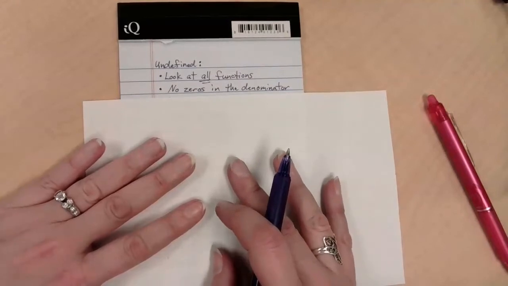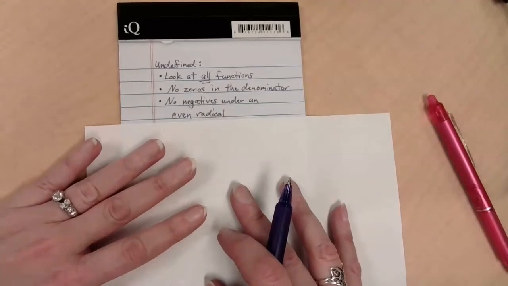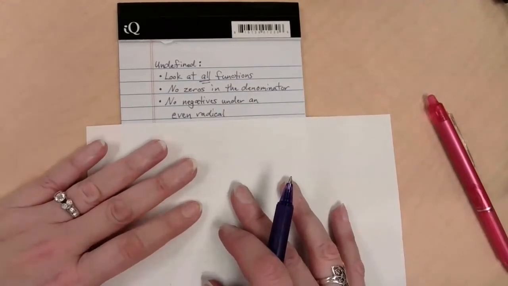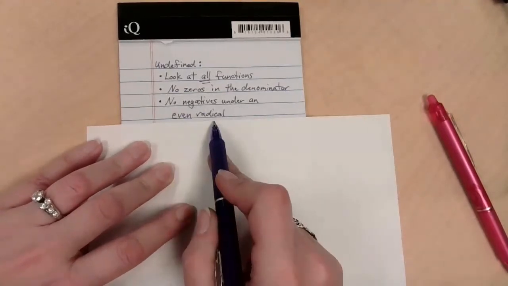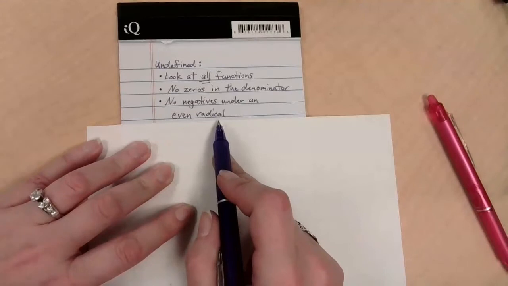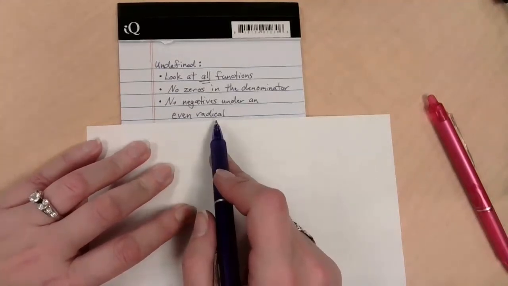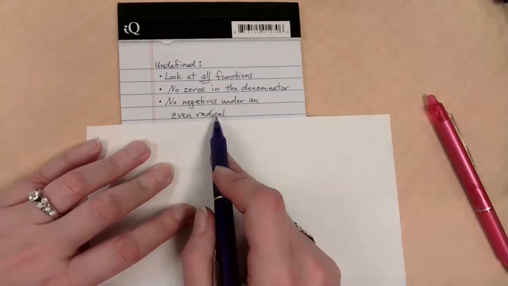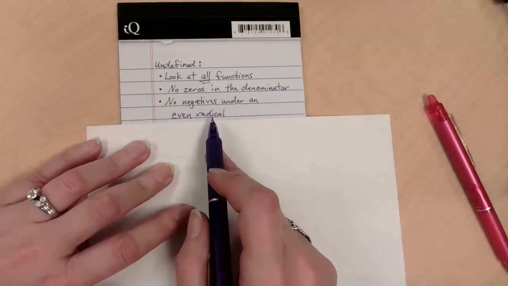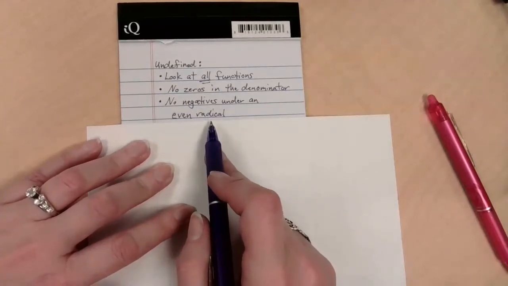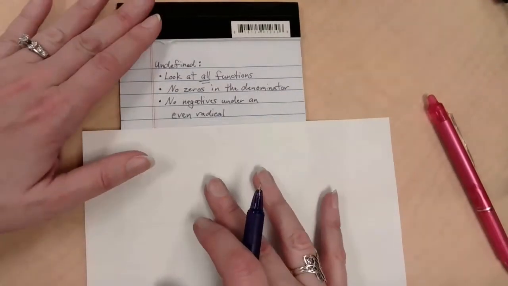Well, as long as we're sticking in the world of real numbers, I cannot take the square root of a negative. Now notice I didn't write square root. I said no negatives under an even radical. In other words, I can't take the square root of a negative. I can't take the fourth root of a negative. I can't take the sixth root of a negative. I can take the third root of a negative, so if I've got an odd radical, that's okay. But any even radicals, we cannot have negative values there, and so that's going to be another thing that ultimately you want to look for when you're looking for places where functions are undefined.